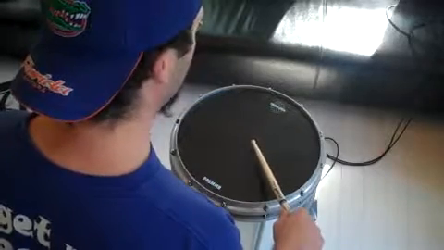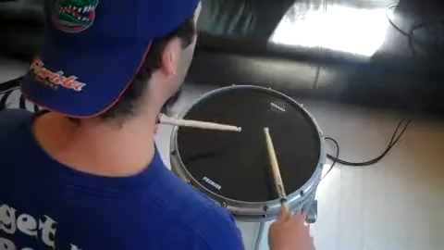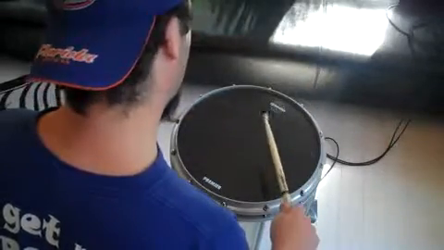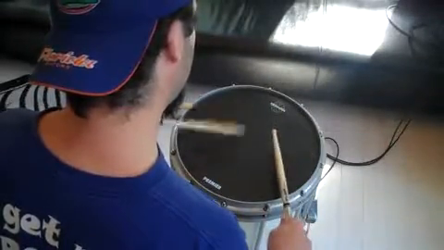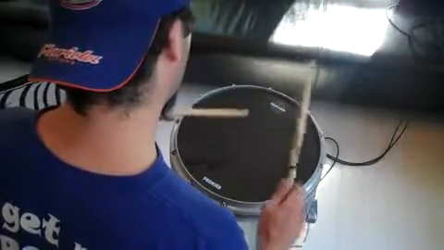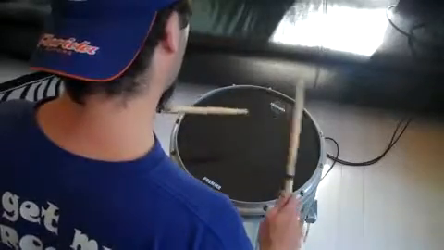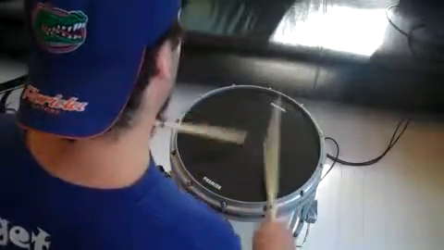And then if you do a left flam, you do a right tap. So going back and forth, this is what you have. It's kind of a difficult rudiment.